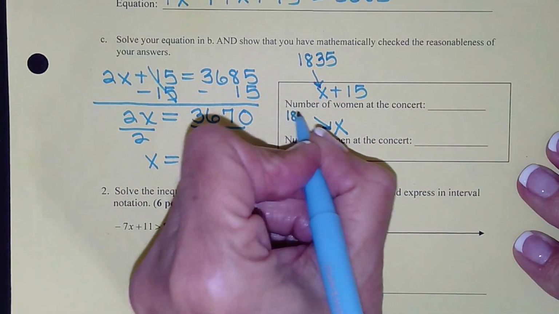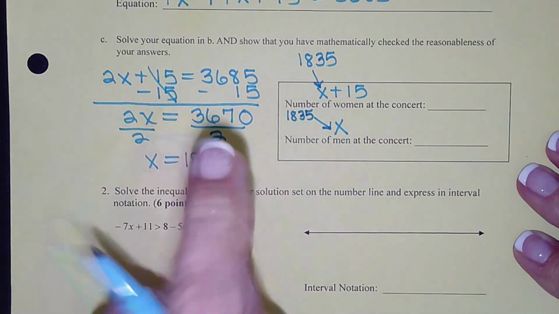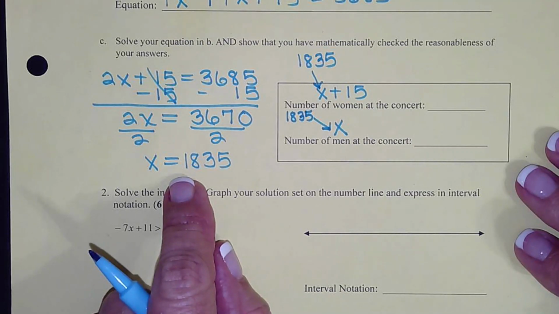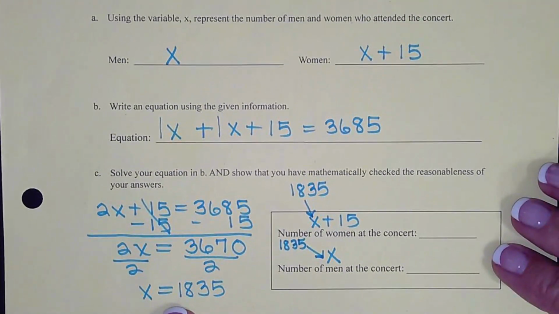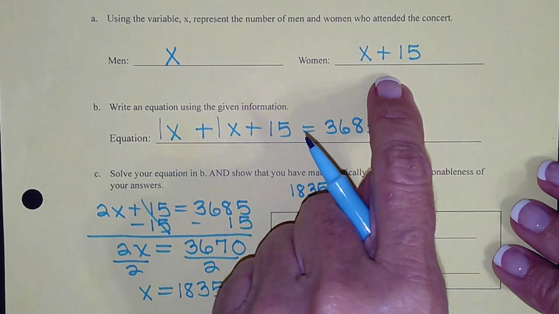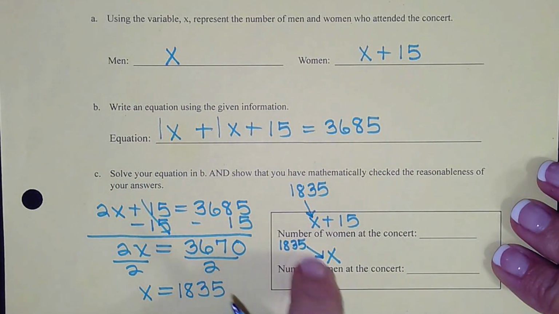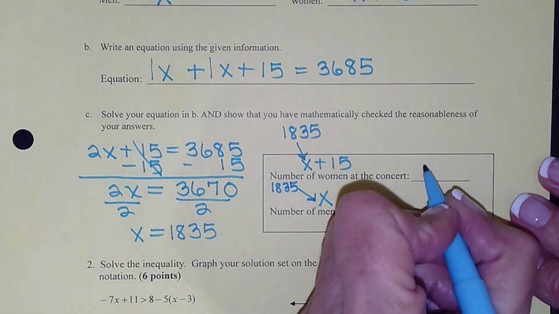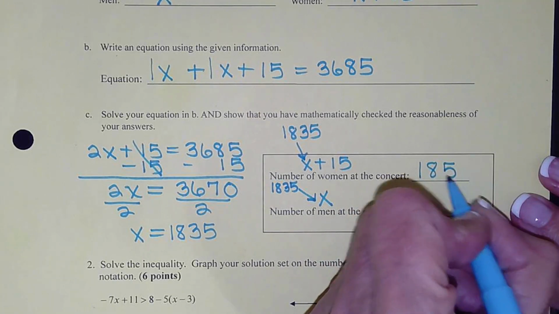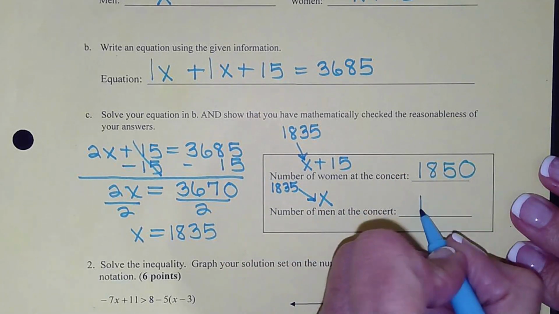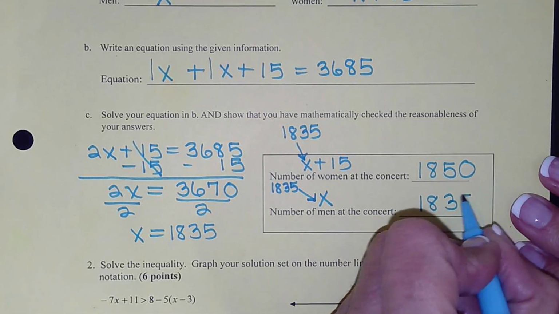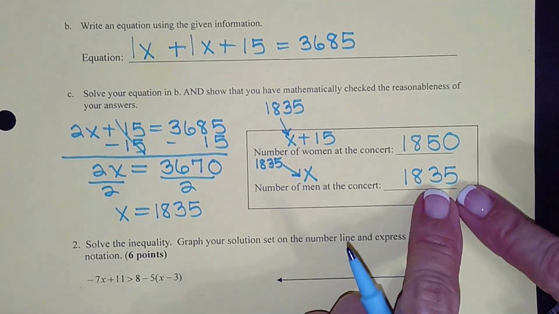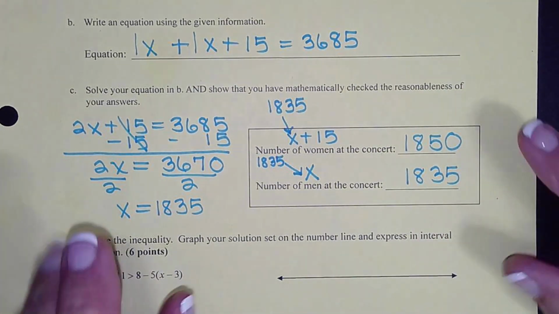So now you can get your two answers by understanding that every x in the problem now has that value. And that's why we write our variable statements at the beginning, so that we can do that here to help us get the answers. So 1835 and 15 would be 1850. And this one, it's just 1835. And it said 15 more women. So is 1835 plus 15, 1850? Yep.